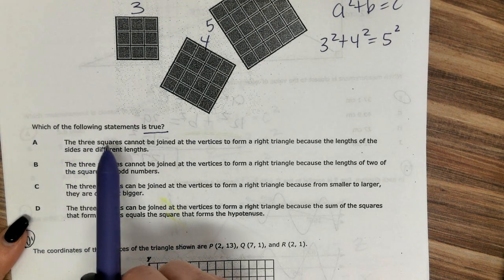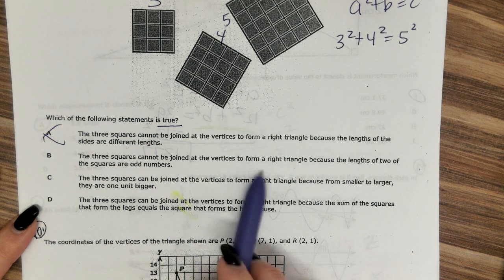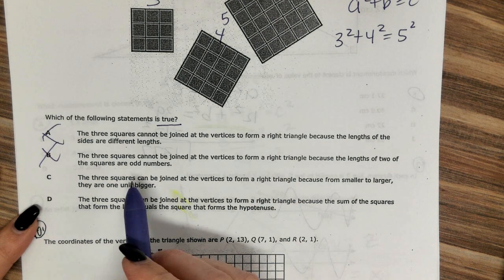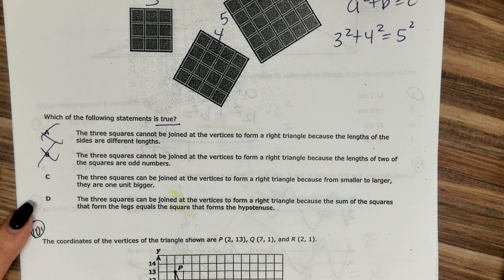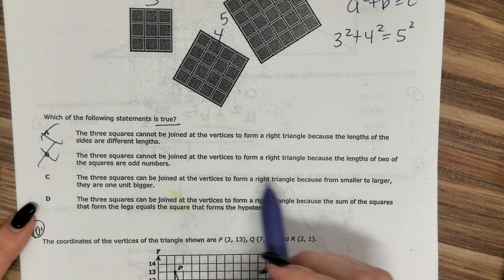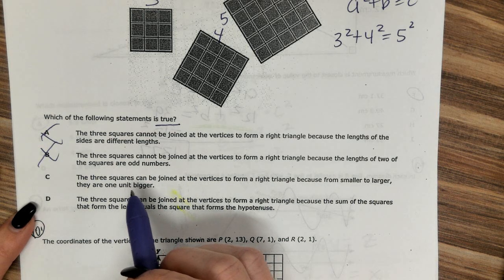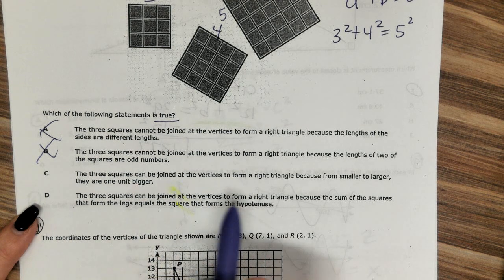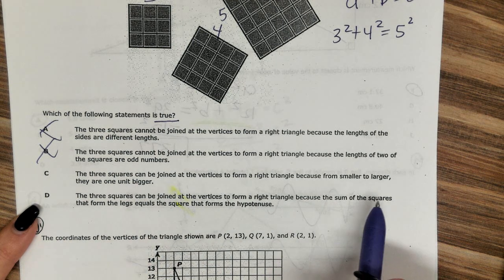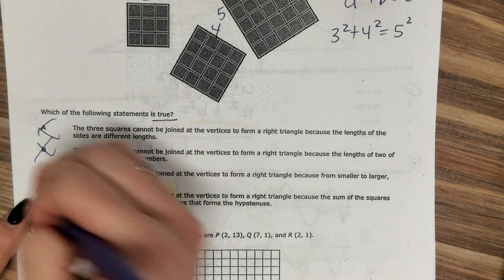So which answer says they would form a right triangle? So A says they cannot. So no. B says they cannot. So no. C says they can, and D says they can. Now we got to see which one says it correctly. C says, because from smaller to larger, they are 1 unit bigger. I don't even know what that means. Let's read D. Because the sum of the squares that form the legs equals the square that forms the hypotenuse. Yes.